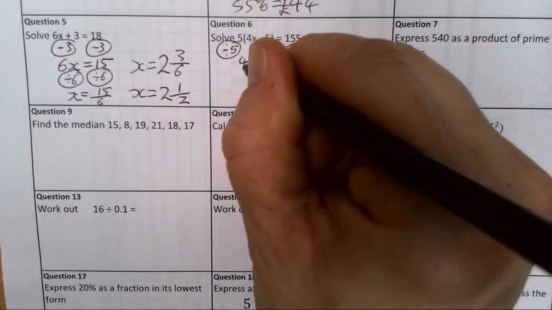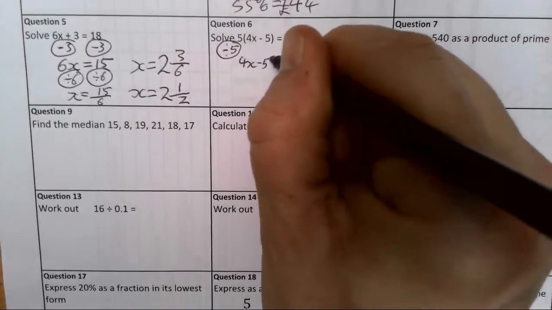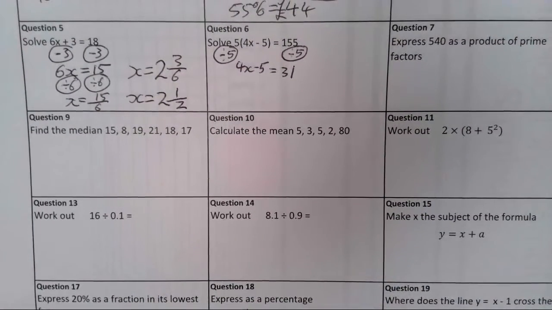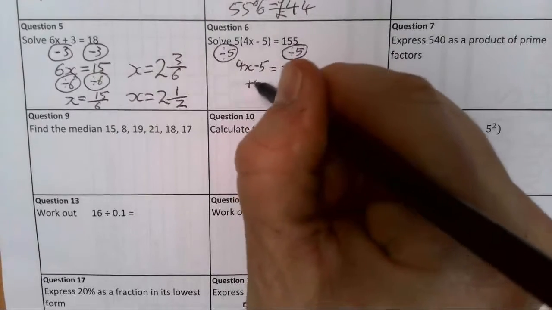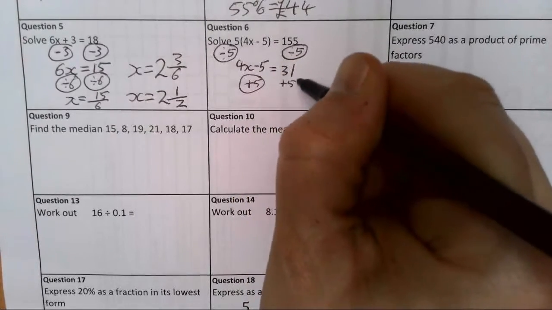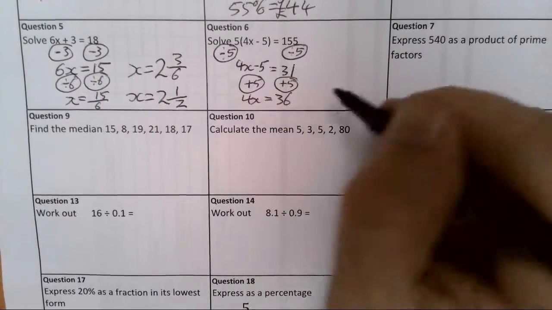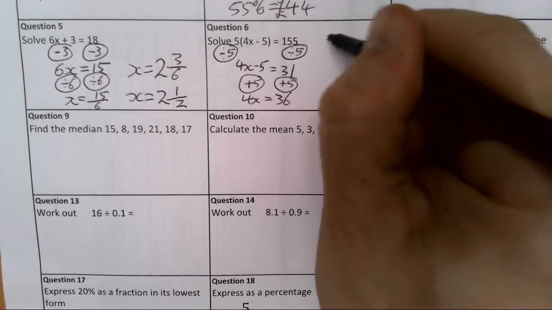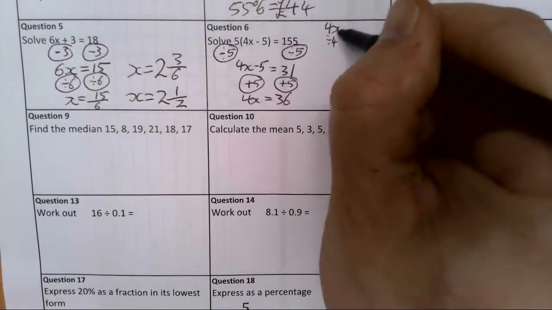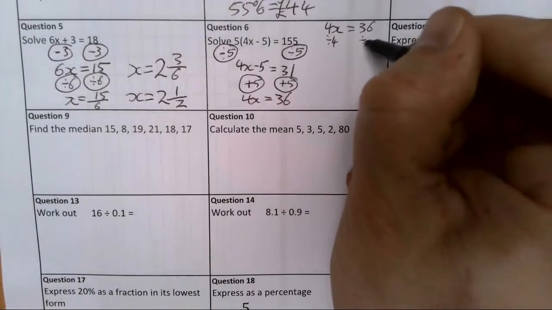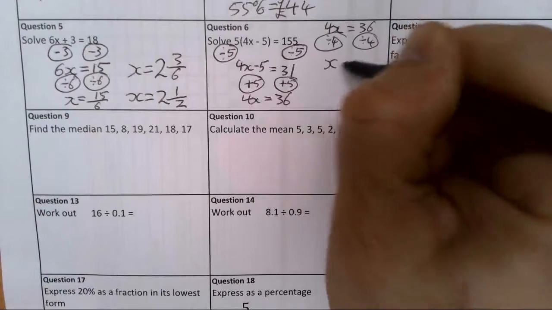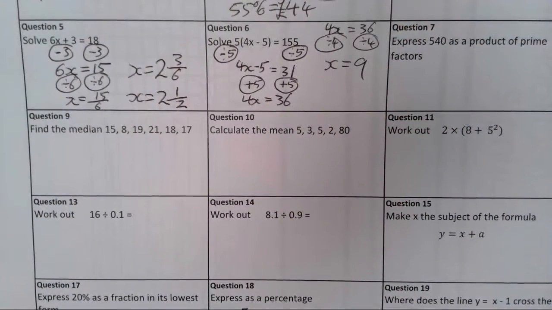On this side, I've now got rid of the 5 multiplied by 4x minus 5, just giving me 4x minus 5. So I'm going to then add 5 to both sides. That gives me 4x equals 36. Then I divide by 4 on both sides. x is equal to 9.